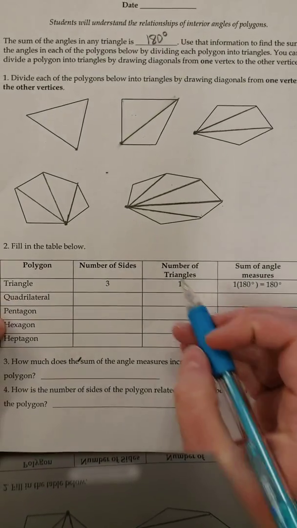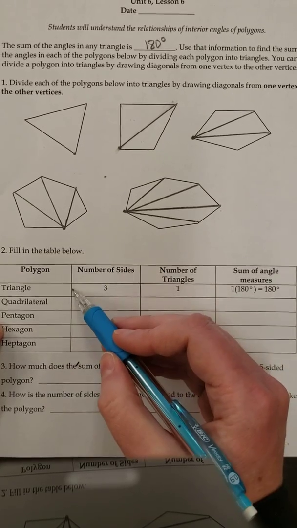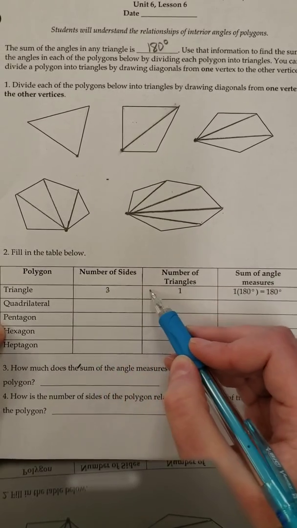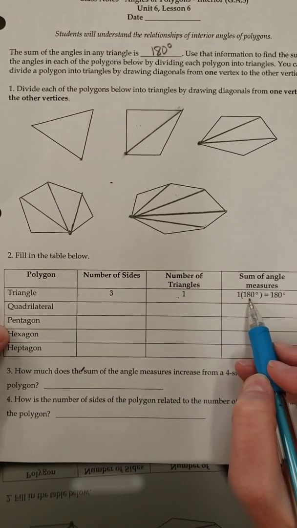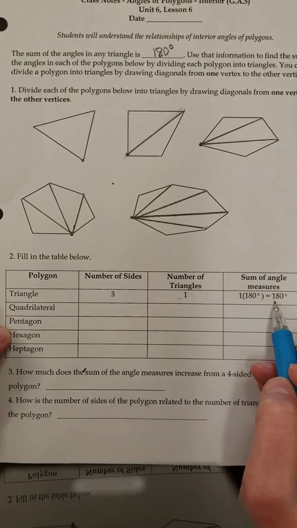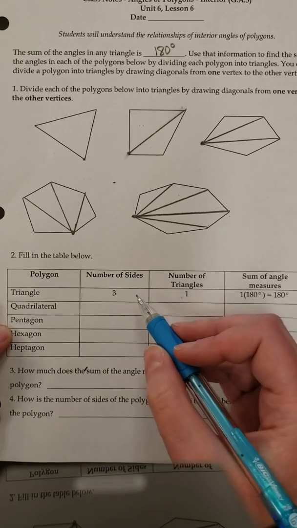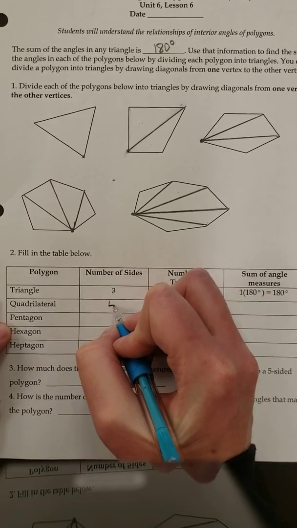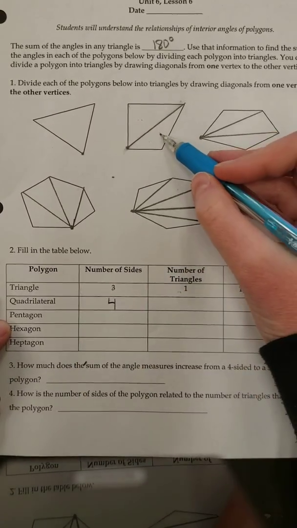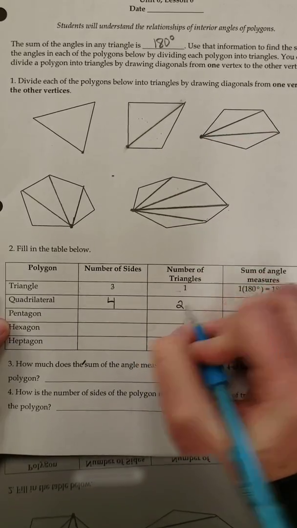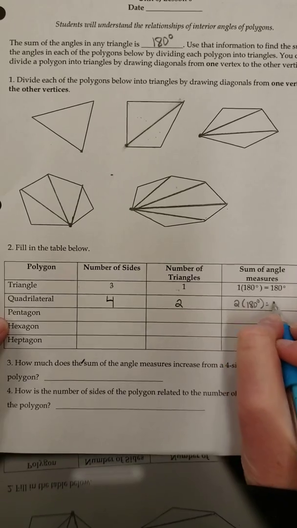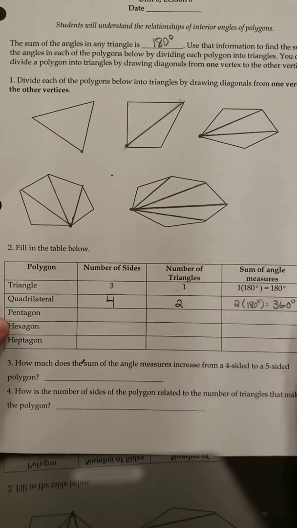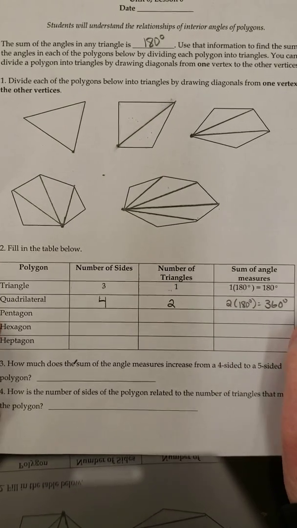Let's see what's going on here. It gives us a triangle. It has three sides, one triangle. So one triangle has 180 degrees, so a total of 180. Quadrilateral has four sides. How many triangles were there? Two. So we're going to do 2 times 180 degrees. That gives us a sum of the angle measures of 360 degrees.